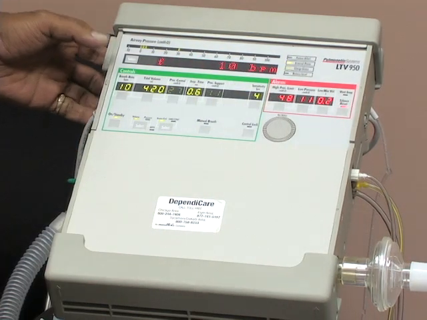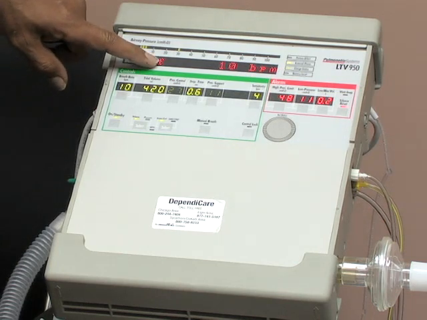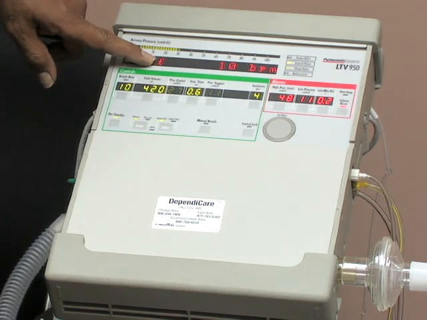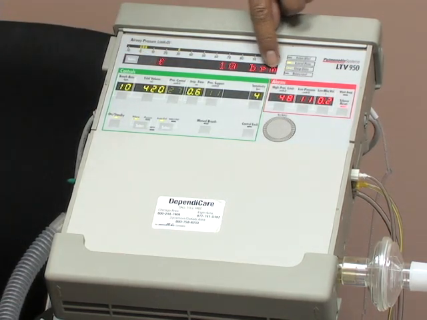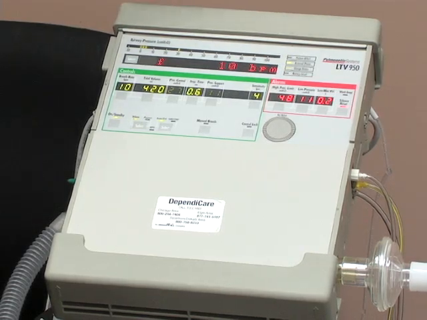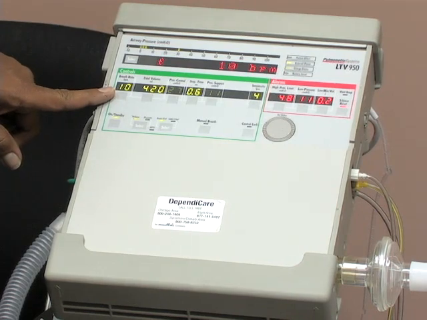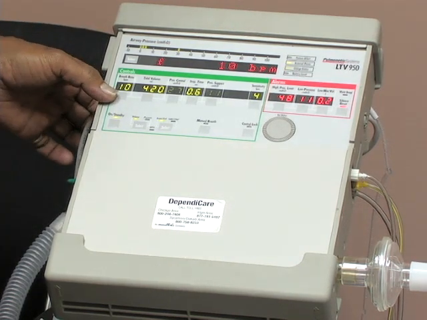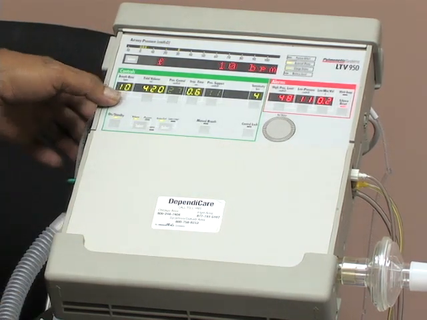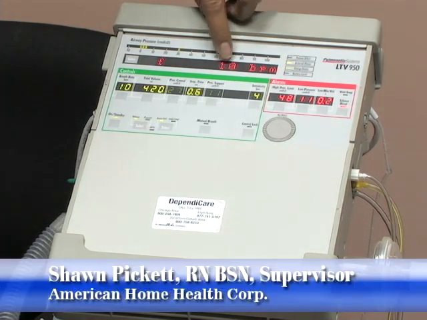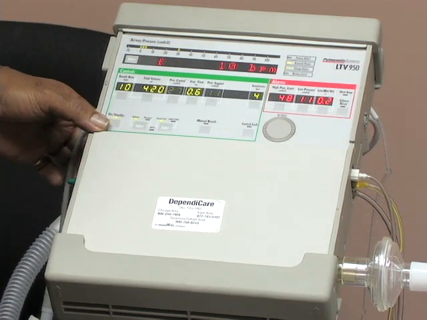Okay, now let's look at our breath rate. It's notated as F on your reading screen, but it represents the breaths per minute. As you can see right now, it's breathing at 10, as we have it set at 10. Sometimes your patient may breathe above this, so your setting may be 10, but he's actually doing 12 or 13. This is actually a good sign.